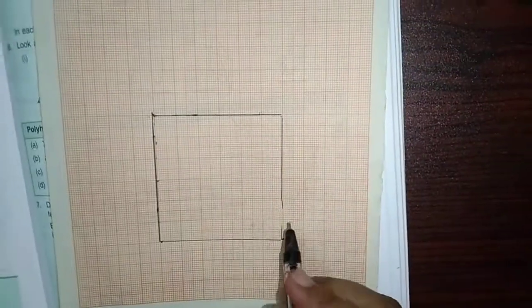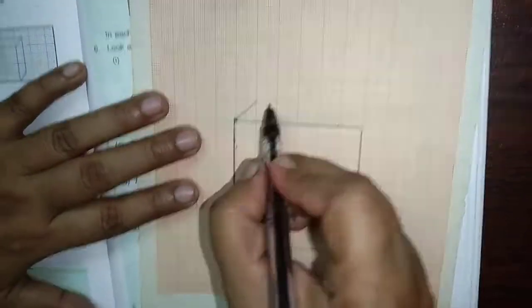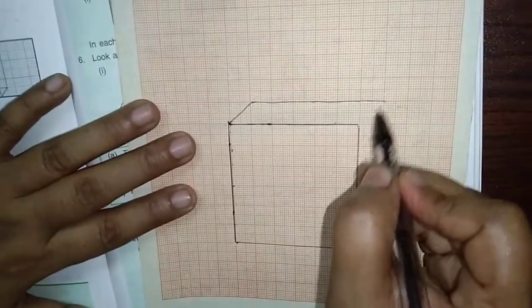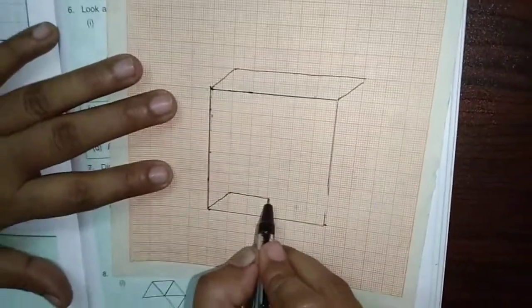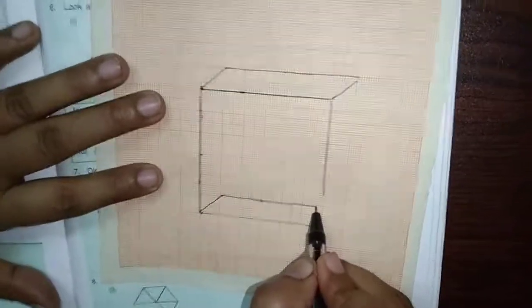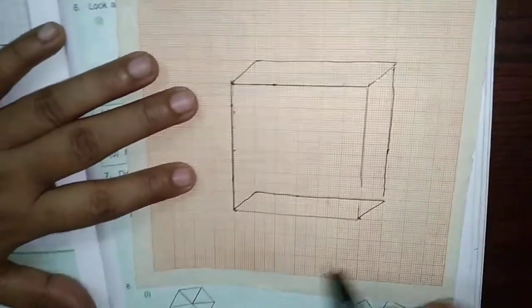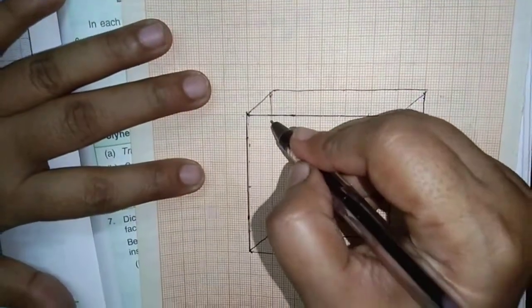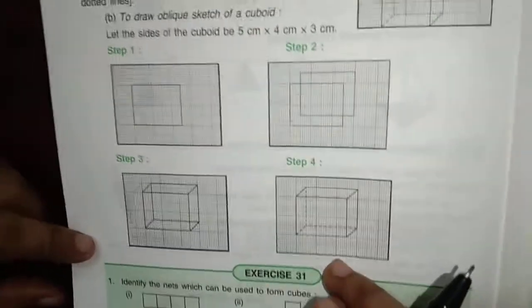Okay, this is a square. When we draw this, you have to use a scale. We join this, and you will get a pattern to sketch a cube. This is the shape of a cube. Using the graph paper you can draw a cube. Just like that, you can prepare a cube and cuboid using the dotted graph paper.